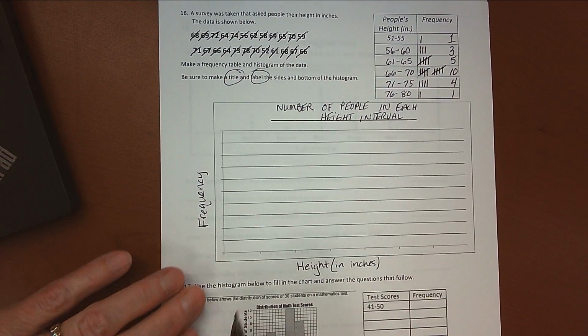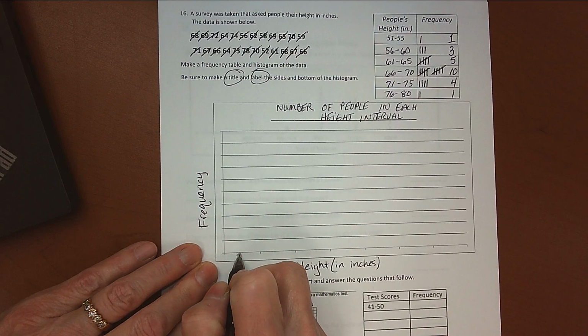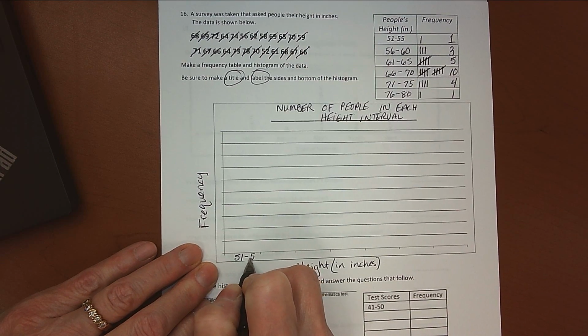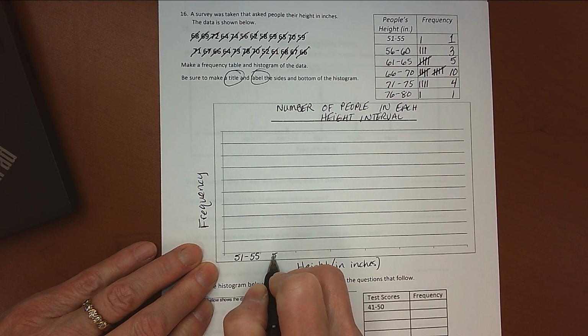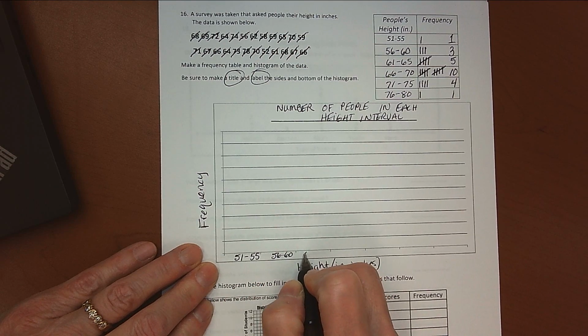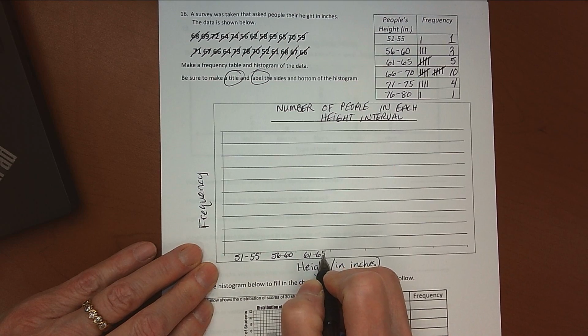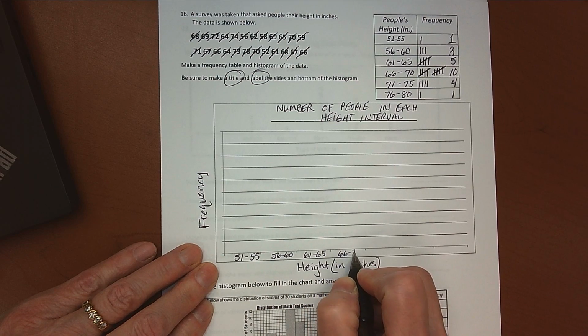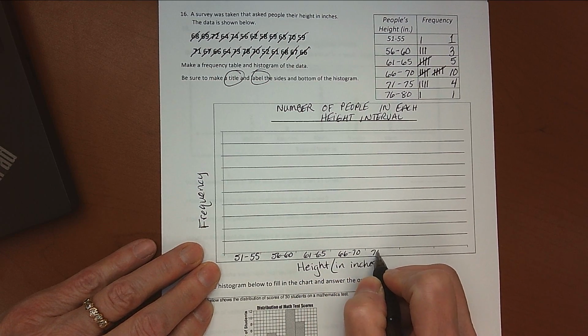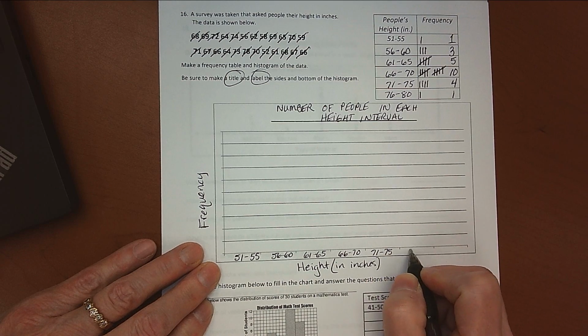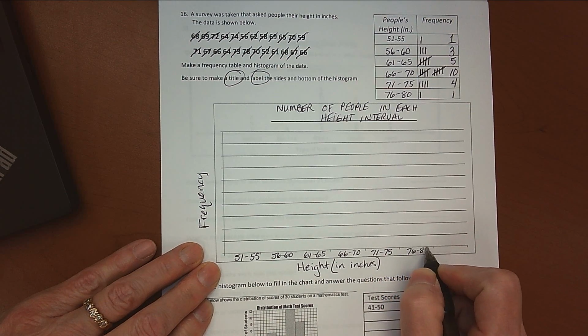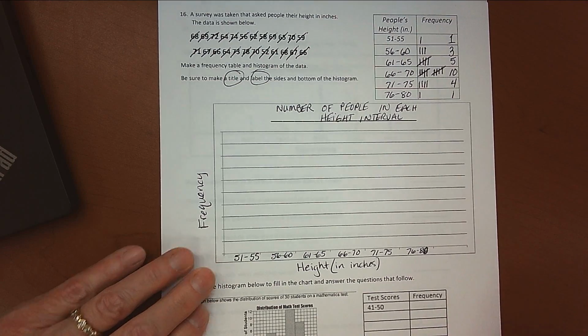Okay, so we'll put in our intervals. Our intervals were 51 through 55, 56 through 60, 61 through 65, 66 through 70, 71 through 75, and 76 through 80 were our intervals. Whoops, make that an 80, not an 88.